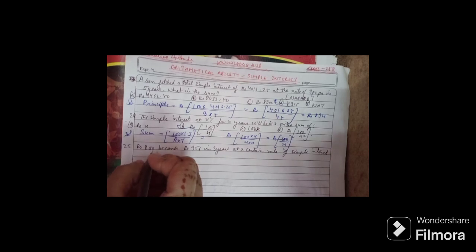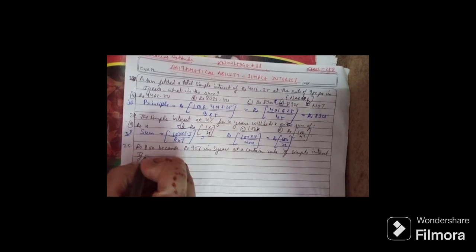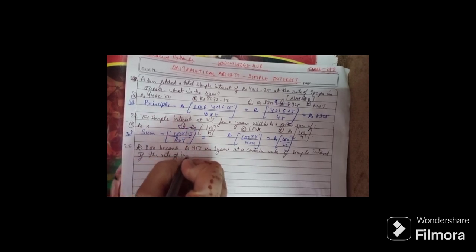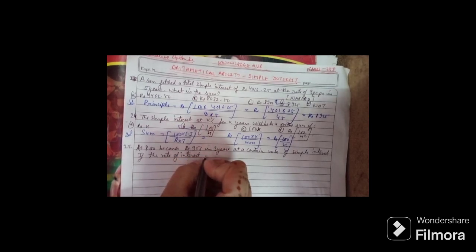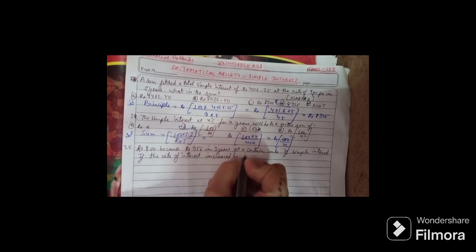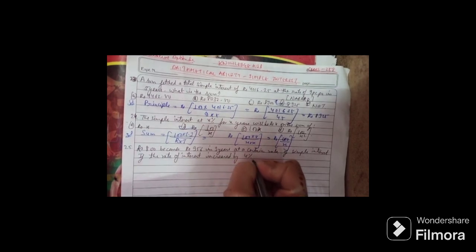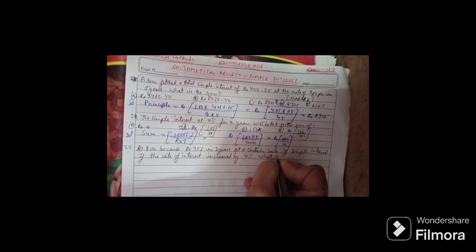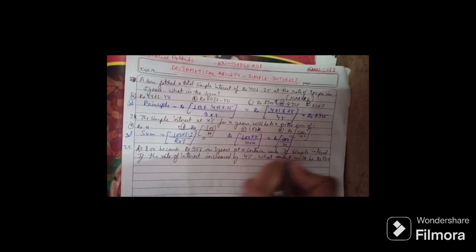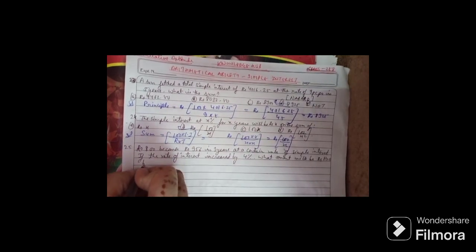If the rate of interest is increased by 4%, what amount will rupees 800 become in 3 years?